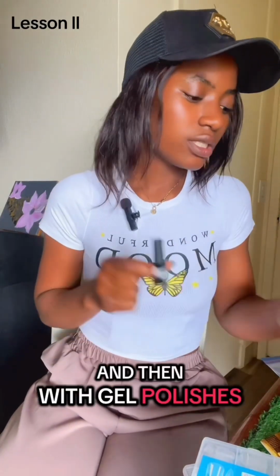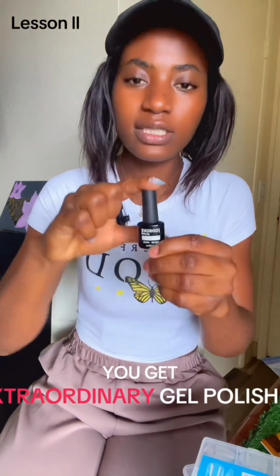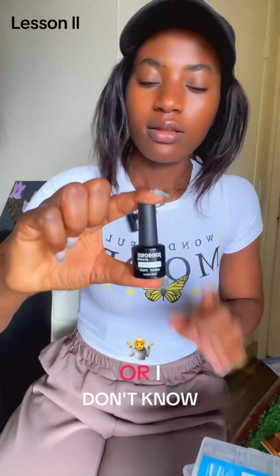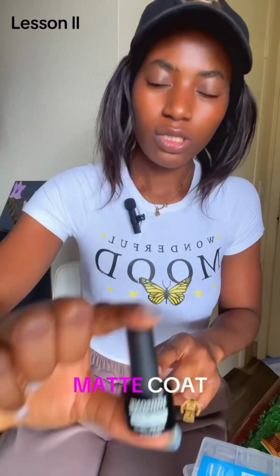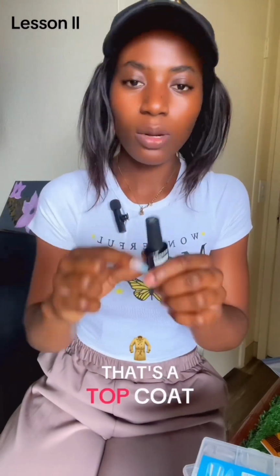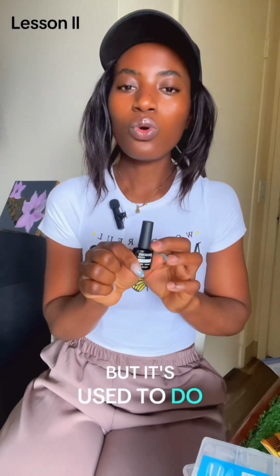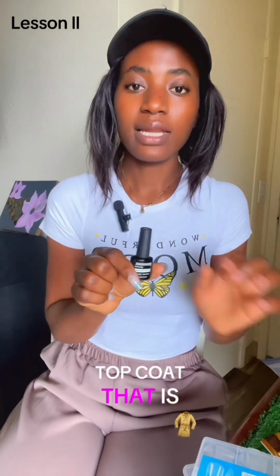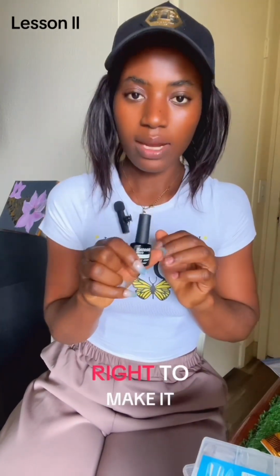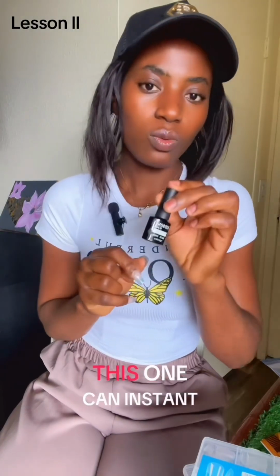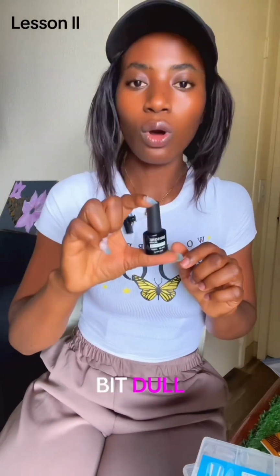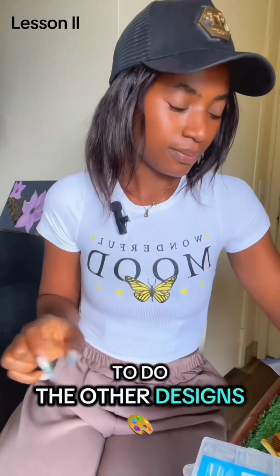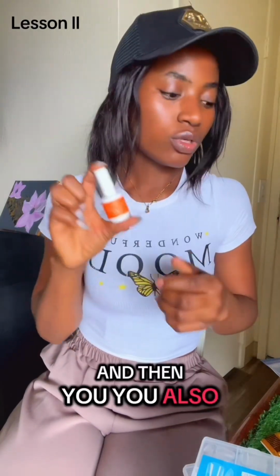And then with gel polishes, you get special gel polishes like matte top coat. It's a top coat, but it's used to do a unique design as compared to a normal top coat that is used to gloss a nail, right? Make it look shiny. This one can instantly make it look a little bit dull, and it's also used to do other designs.